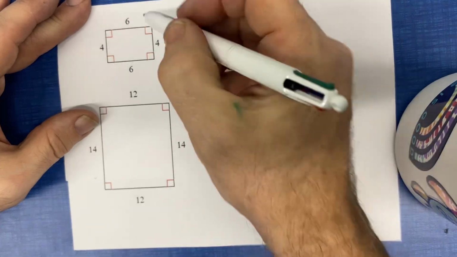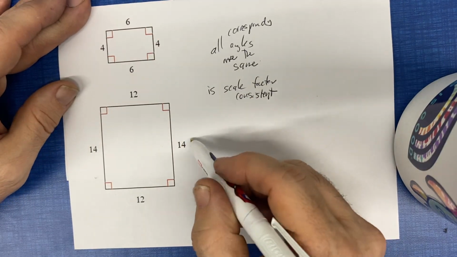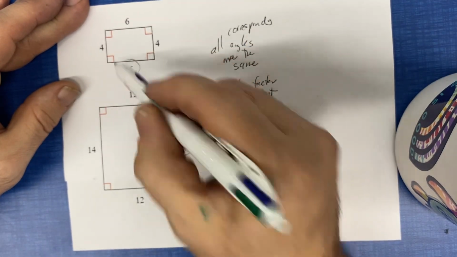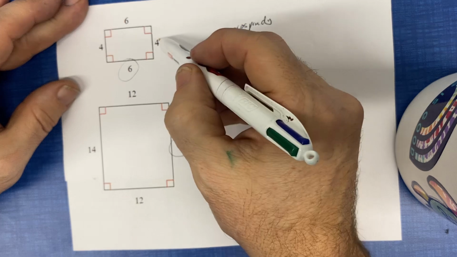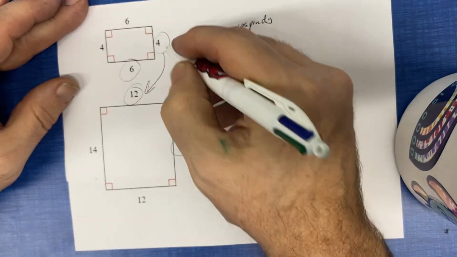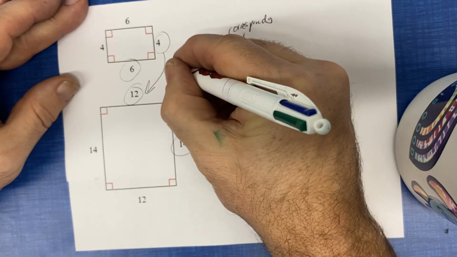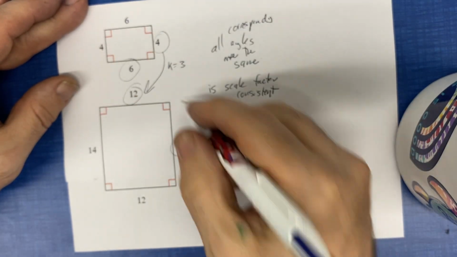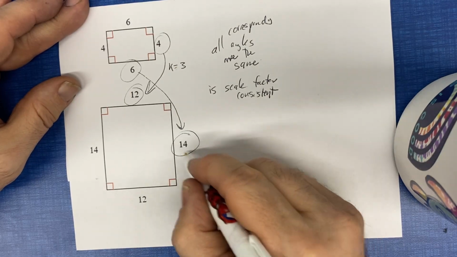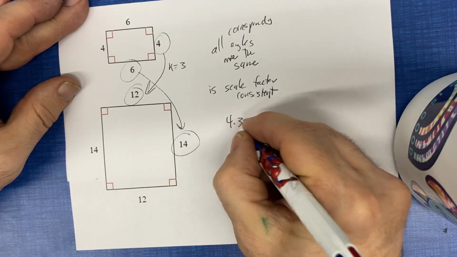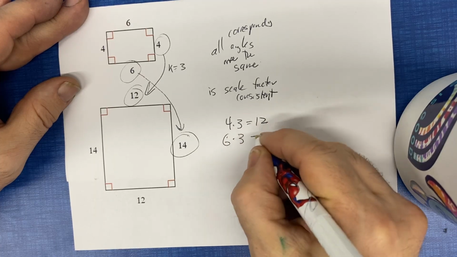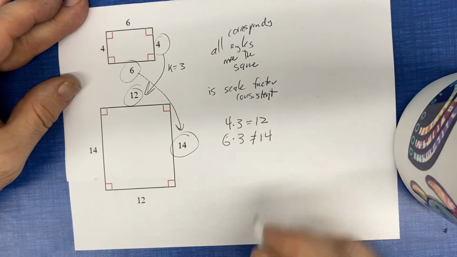So I can see that my longest side here is 14, and my longest side here is 6, and my shorter side here is 4, and my shorter side here is 12. Well, if I'm going from 4 to 12, k would be 3. But if I were going from 6 and k were equal to 3, then this would be 18. So 4 times 3 is 12, but 6 times 3 is not 14.